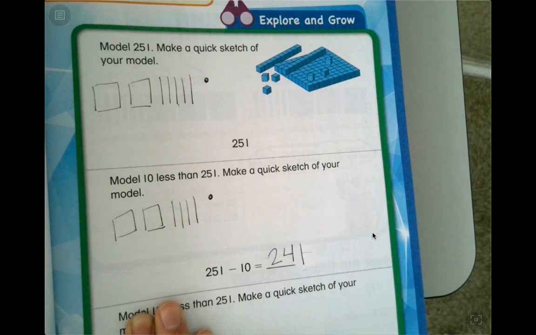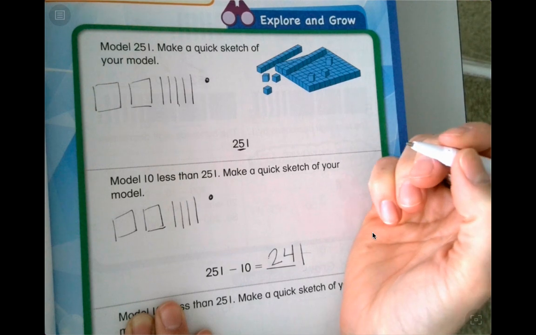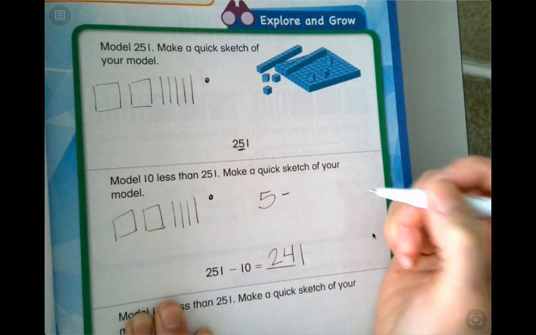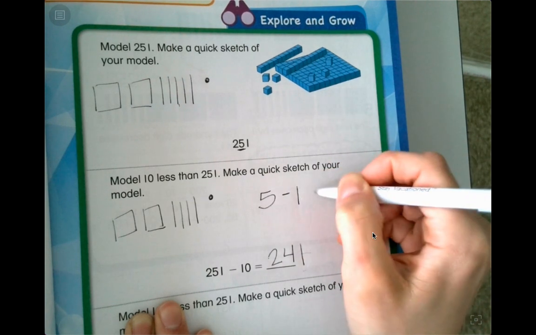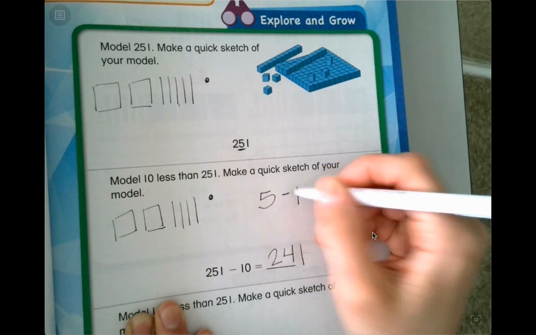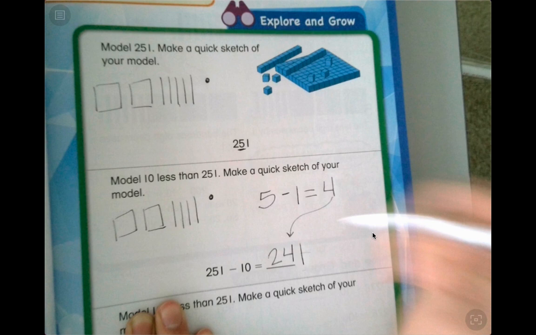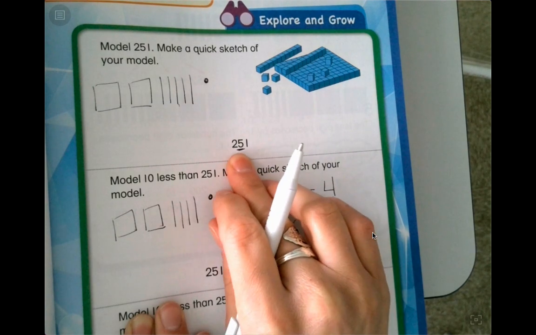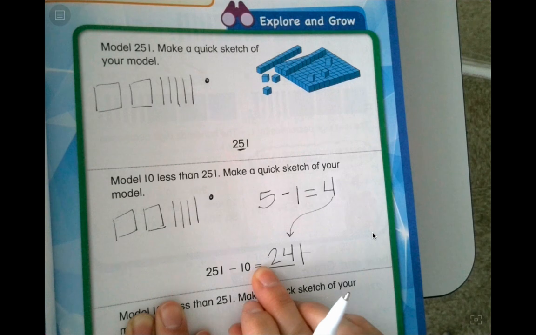Now, you might remember this. What is the tens place? Right there. Do you remember when I did this? I said, here's my 5. I took away how many? I took away 1. And what is 5 minus 1? 4. So that's why this 4 is there. That's my math I do. 251, take away one of the 5. Makes it a 4. So now it's 241.